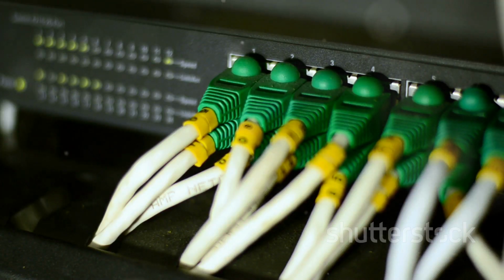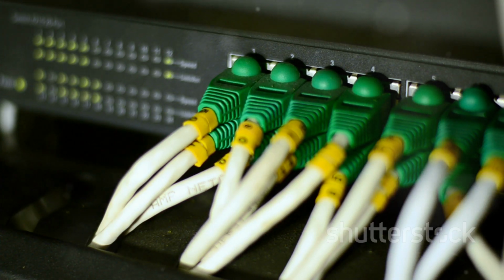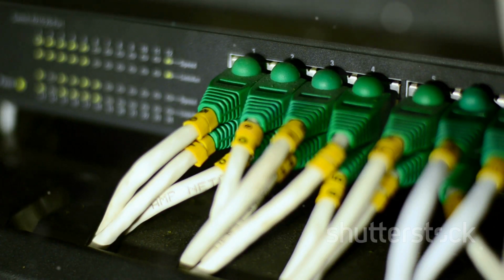So, get ready to dive into the technical yet intriguing realm of subnetting, where we'll uncover the secrets behind the seamless connectivity we often take for granted.